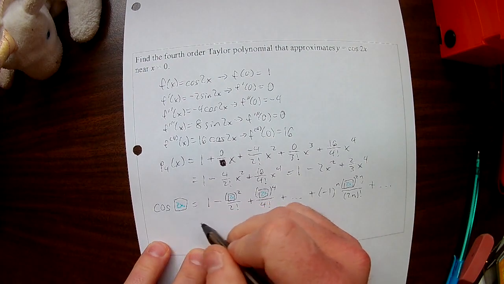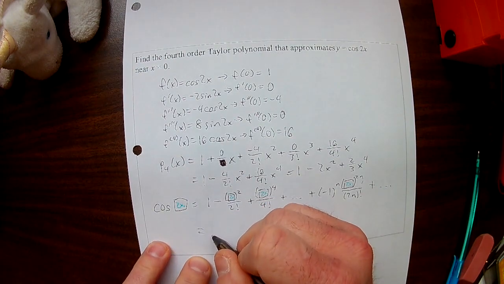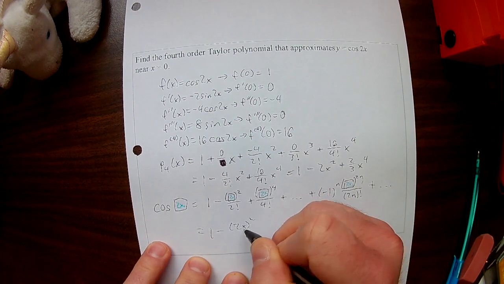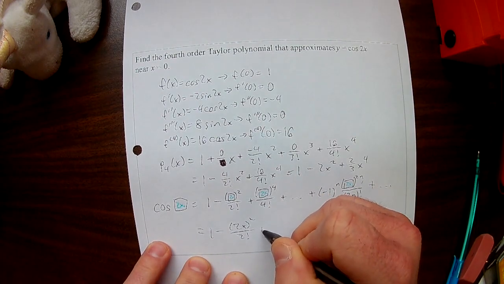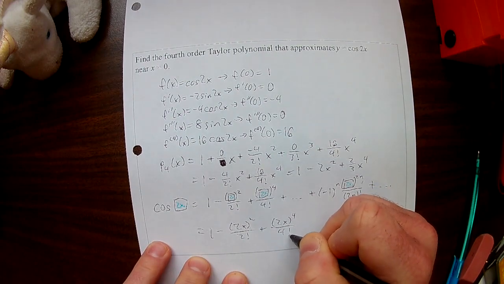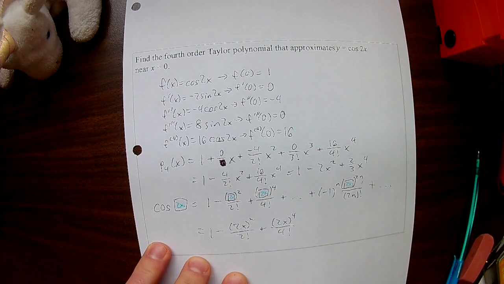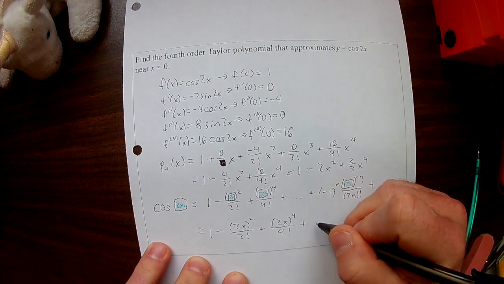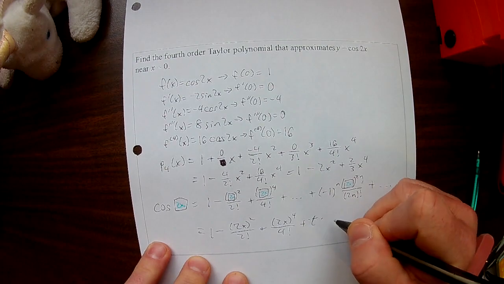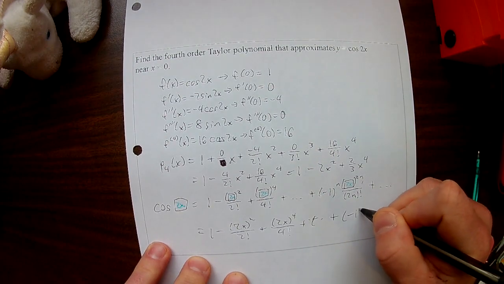I can actually find out that cosine of 2x is equal to 1 minus 2x squared over 2 factorial plus 2x to the 4th over 4 factorial. And I'm all right with you leaving it that way. That's perfectly fine. And we can even now put in, like I said before, dot, dot, dot, the nth term.